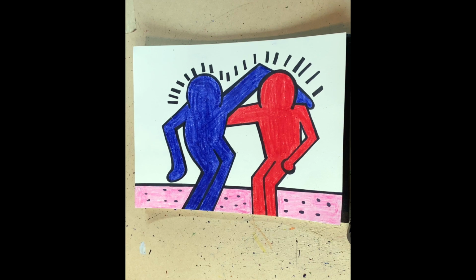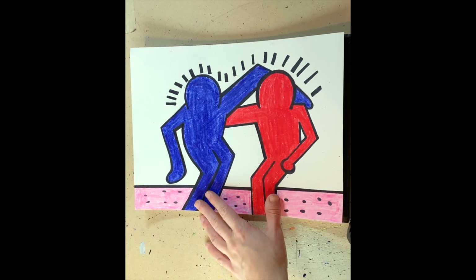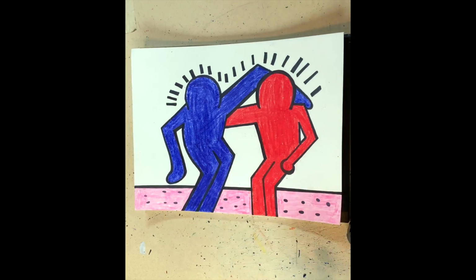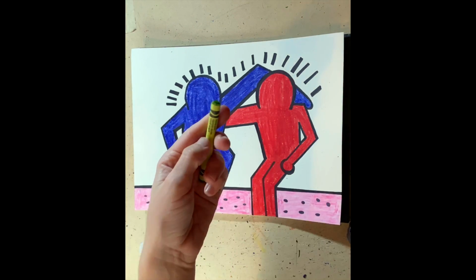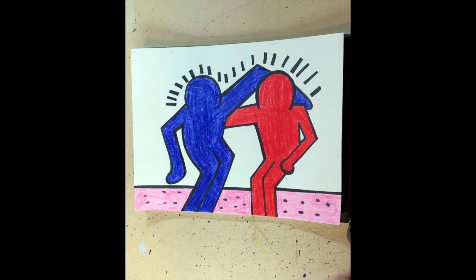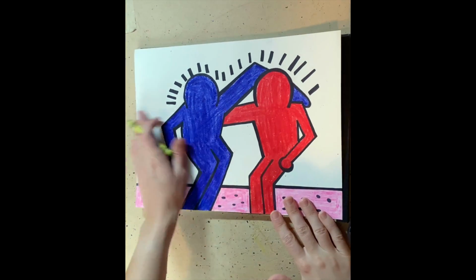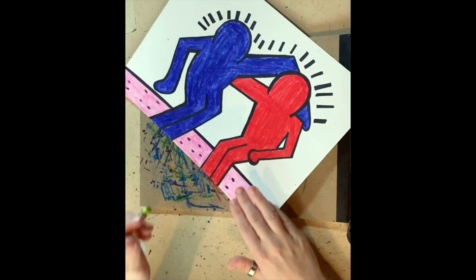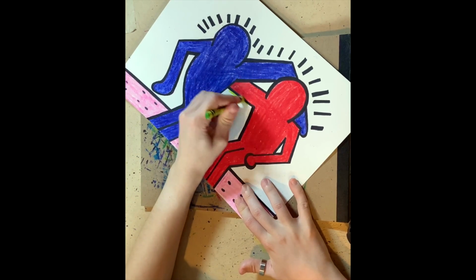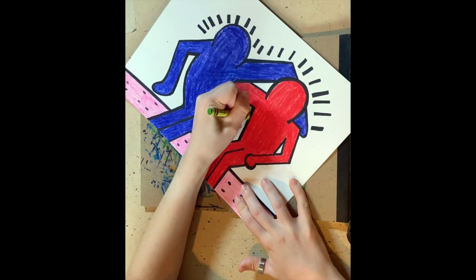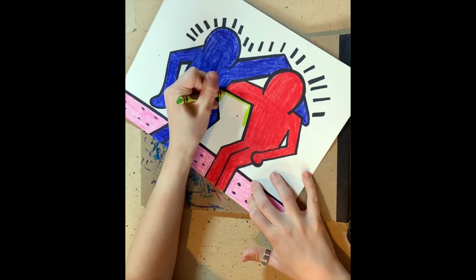So I finished coloring the 2 figures, one red, one blue. And now I'm going to color the background using yellow-green. You can use any color green that you would like for the background. Now for the background, what you're going to do is you're going to outline section by section.